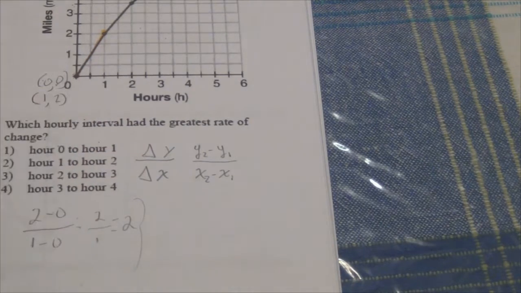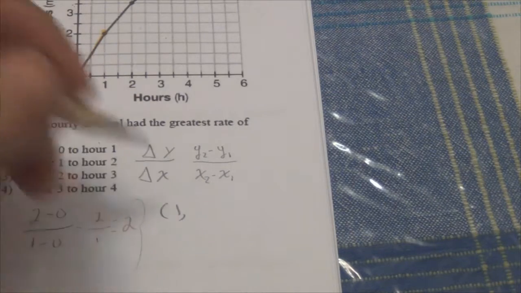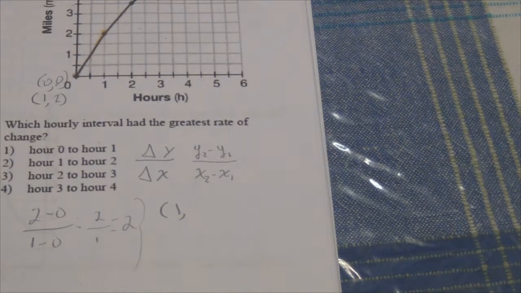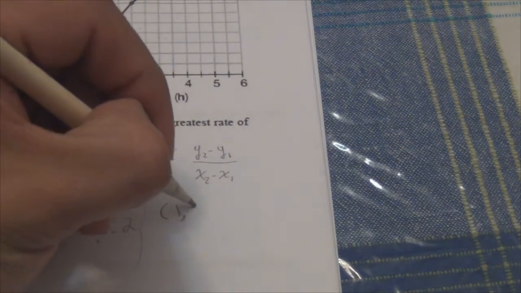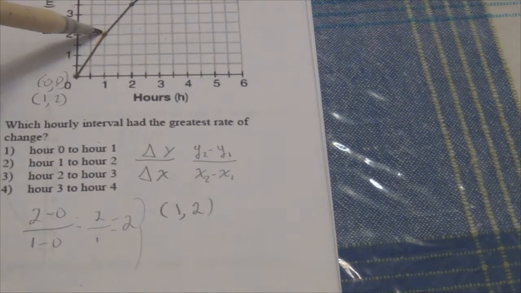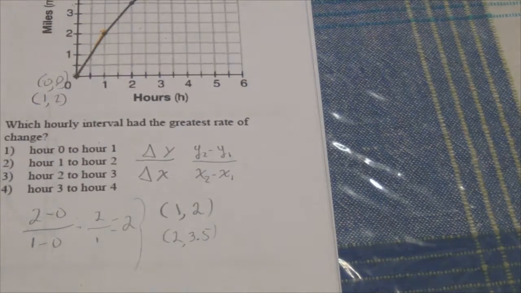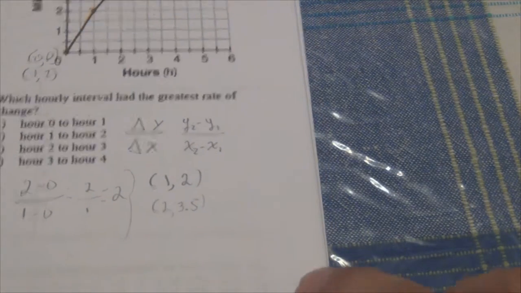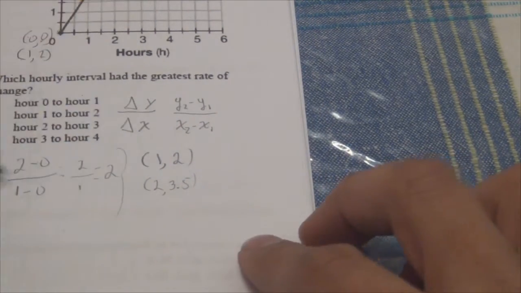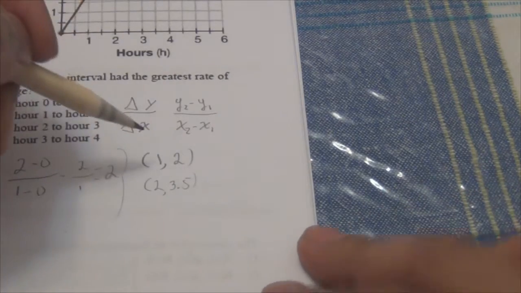We're talking about from the first hour to the second hour. So on the first hour we have 1, 2. On the other one we have 2, 3.5. Okay? So let's use the slope formula. And this time I'm not gonna write the whole thing. You write the whole thing.